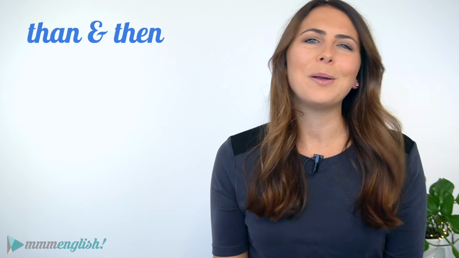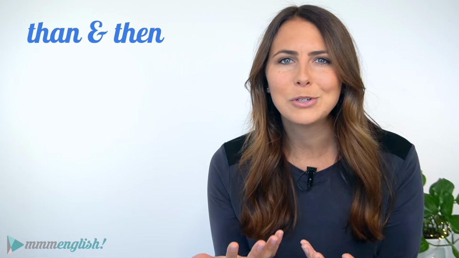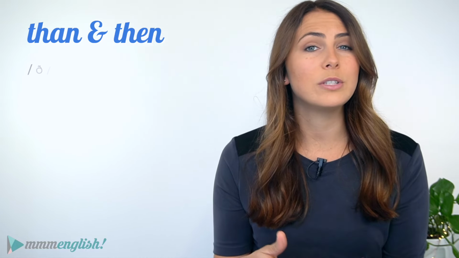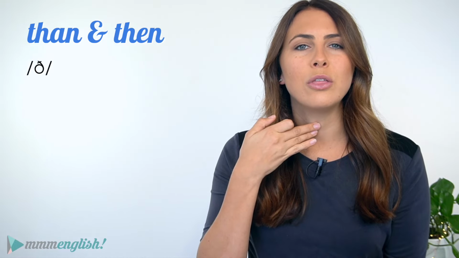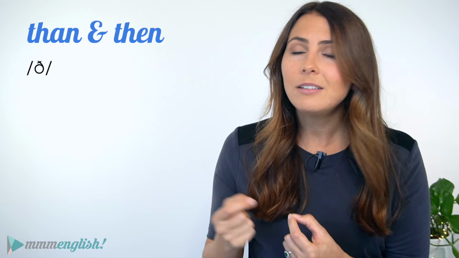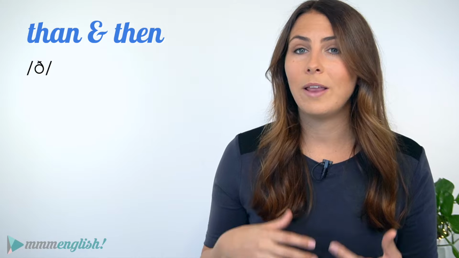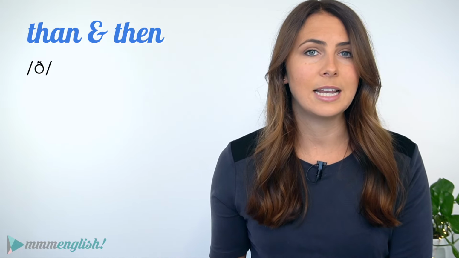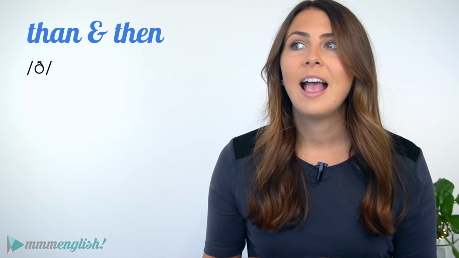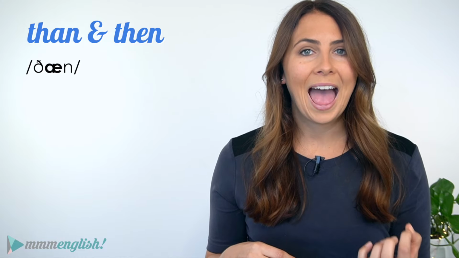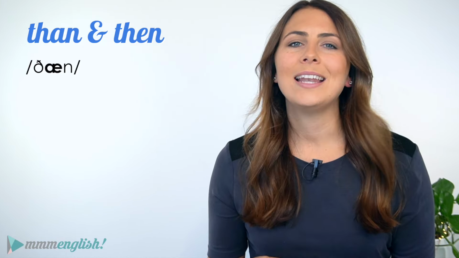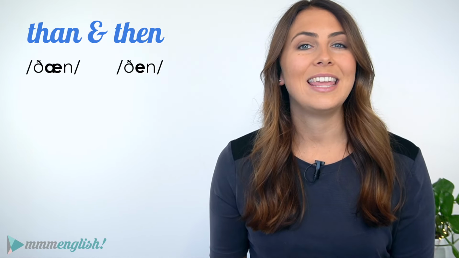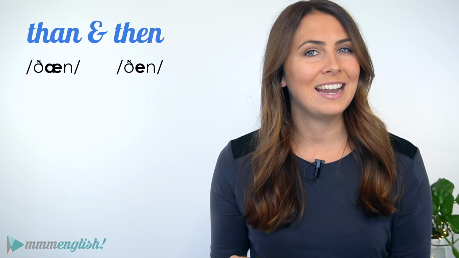And part of the problem is that these words sound quite similar. They both use the voiced TH sound, th, th. And we can hear a little difference in the vowel sound when these words are stressed in a sentence. And sometimes they are. Than, the vowel sound, than, and then, the vowel sound, then.